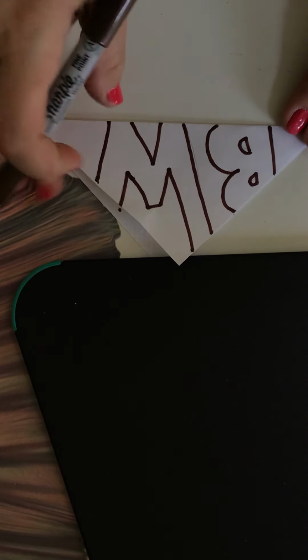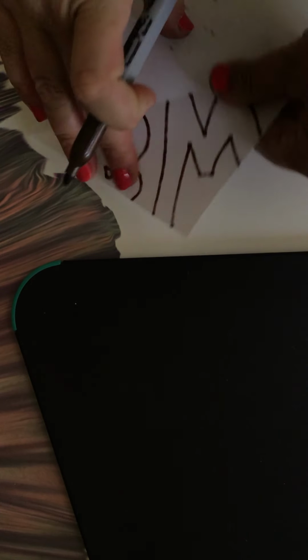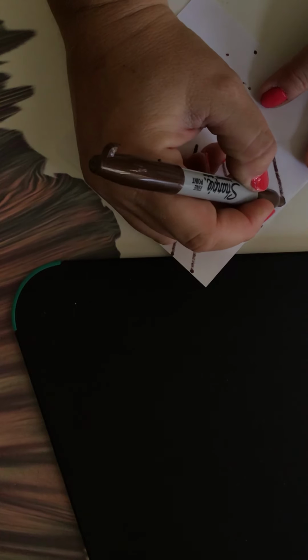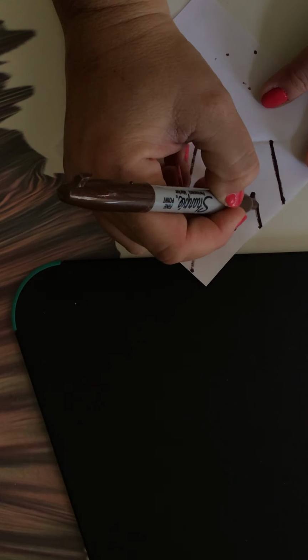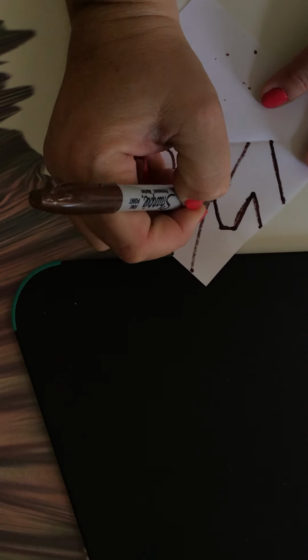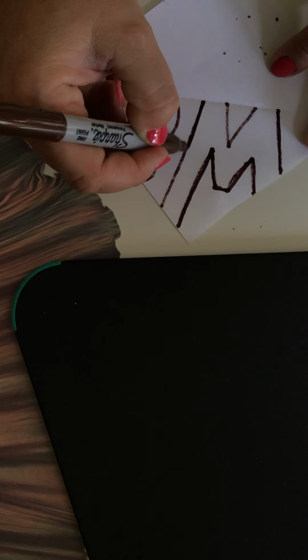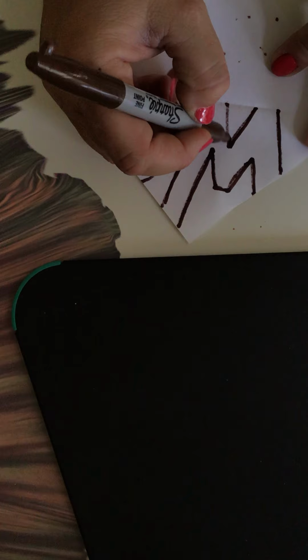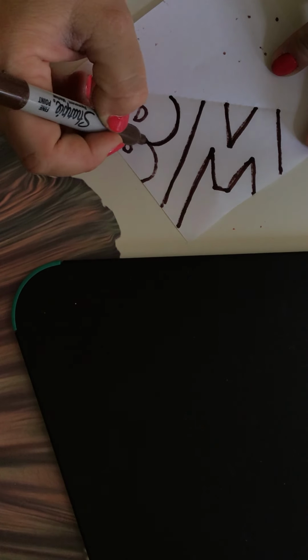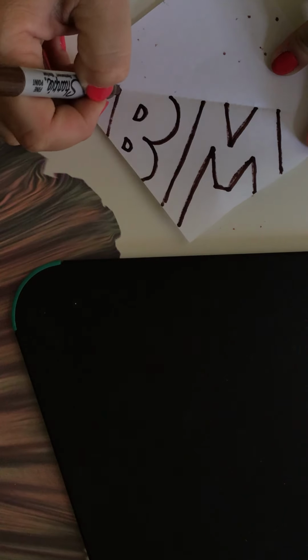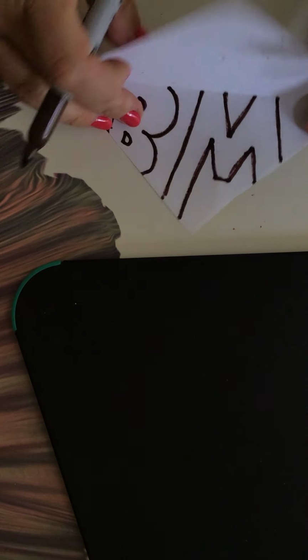Okay, so once you've traced it, open it up. I know it already looks like I can see it really well, but I'm gonna go ahead and just trace it again, nice and crisp, so that when I have to rotate my square, I will be able to see all the letters through the other paper. Oops.